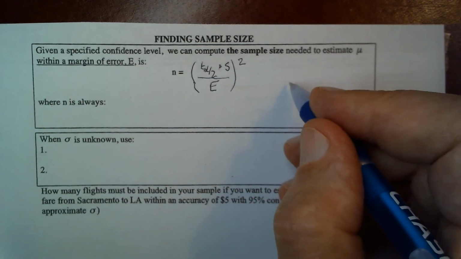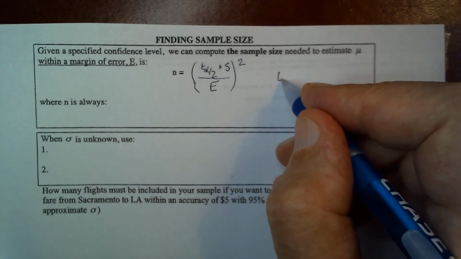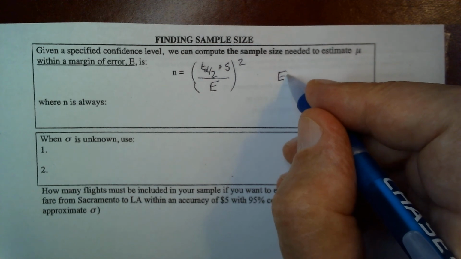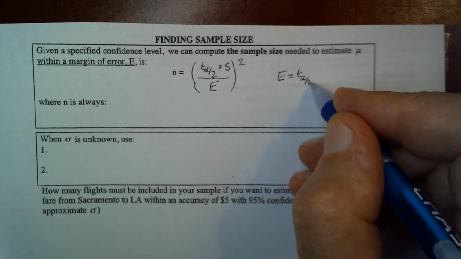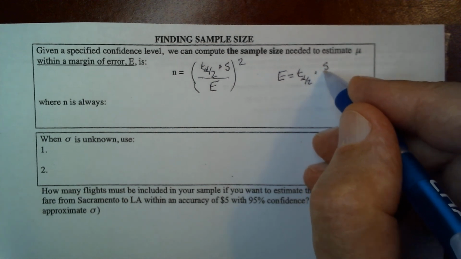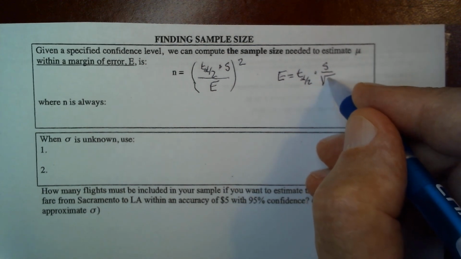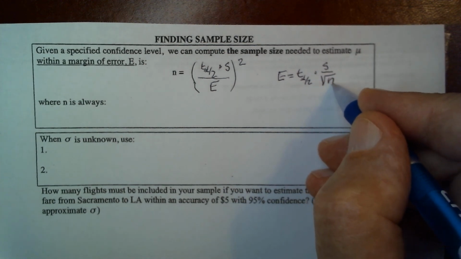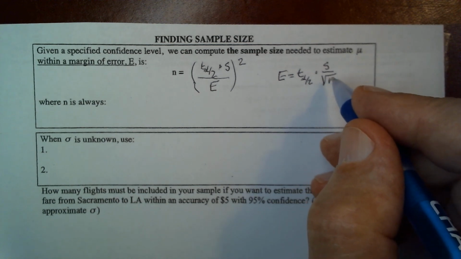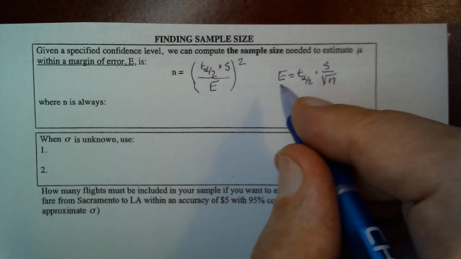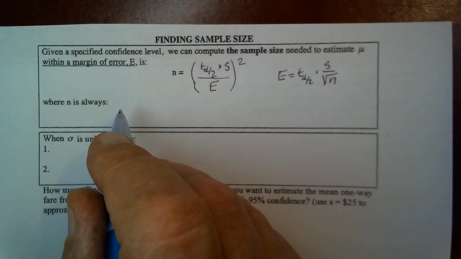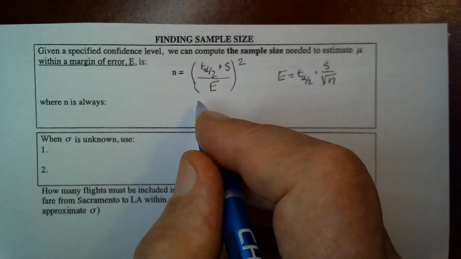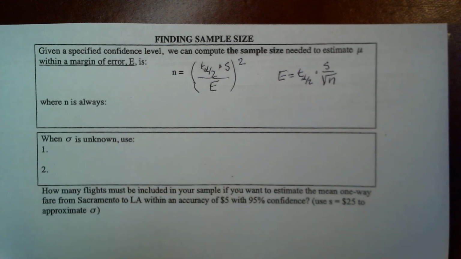And that is derived from the formula that we had for the margin of error, t sub alpha divided by 2 times the standard deviation divided by the square root of n. So when we solve this equation for n, we begin by squaring both sides. Then this will be our result for the sample size for a given margin of error.